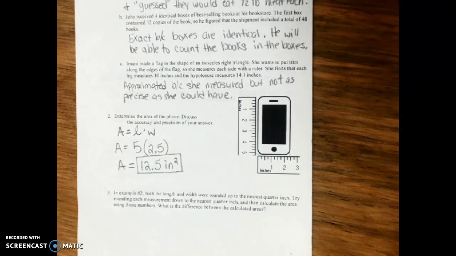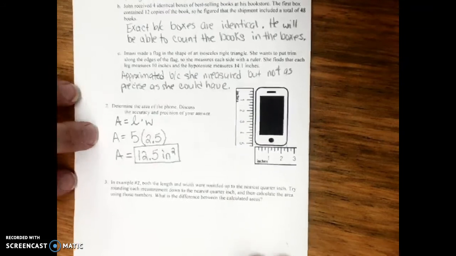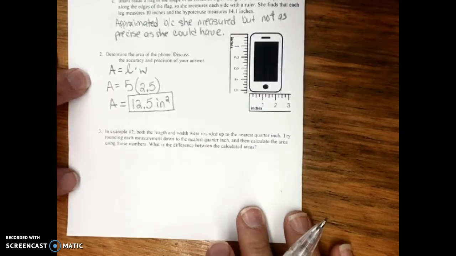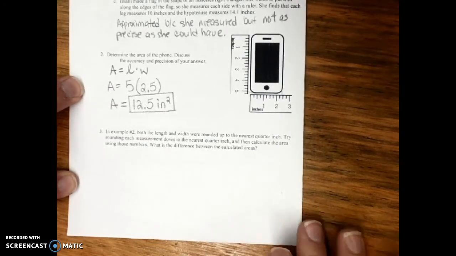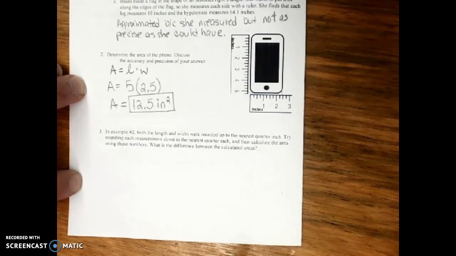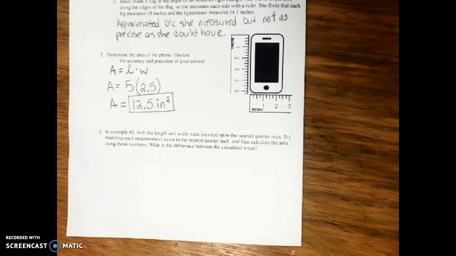Now number 3, again, talks about that same phone. It says in example 2, both the length and the width were rounded up to the nearest quarter inch. Try rounding each measurement down to the quarter inch and then calculate the area using those numbers. What's the difference between the calculated areas?